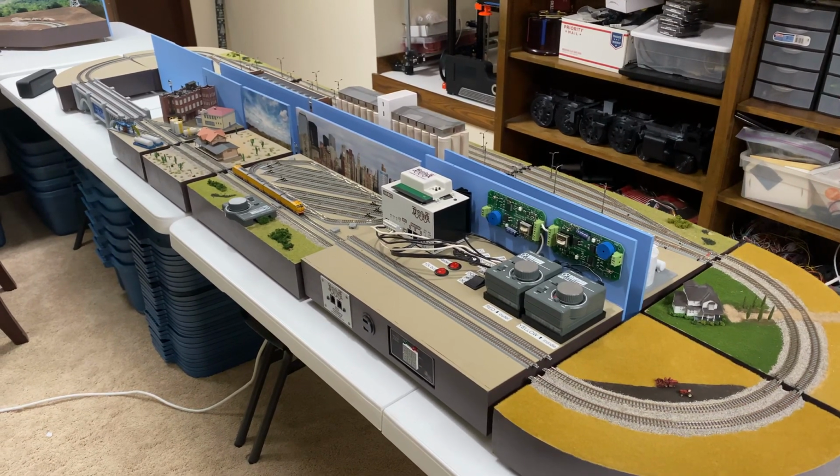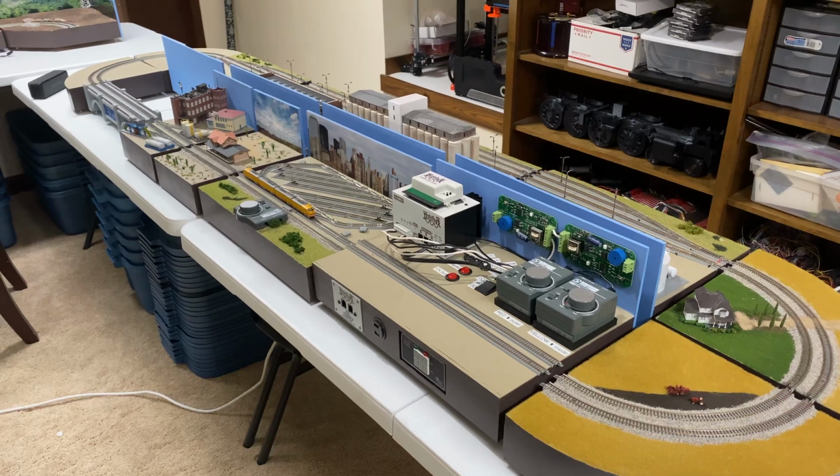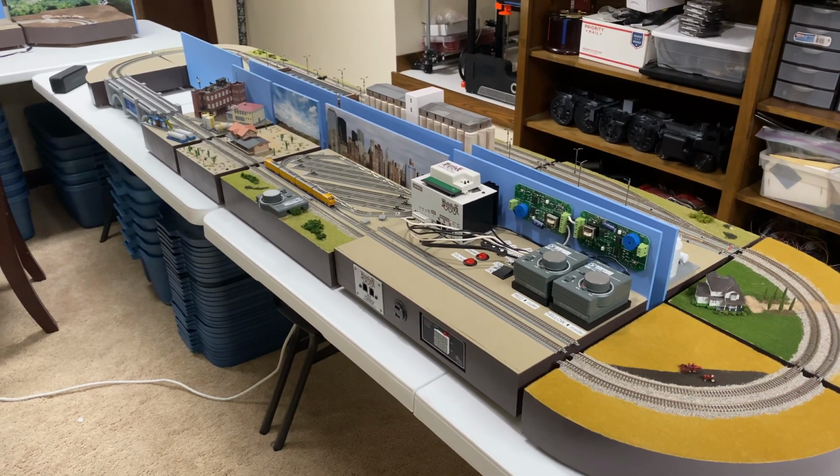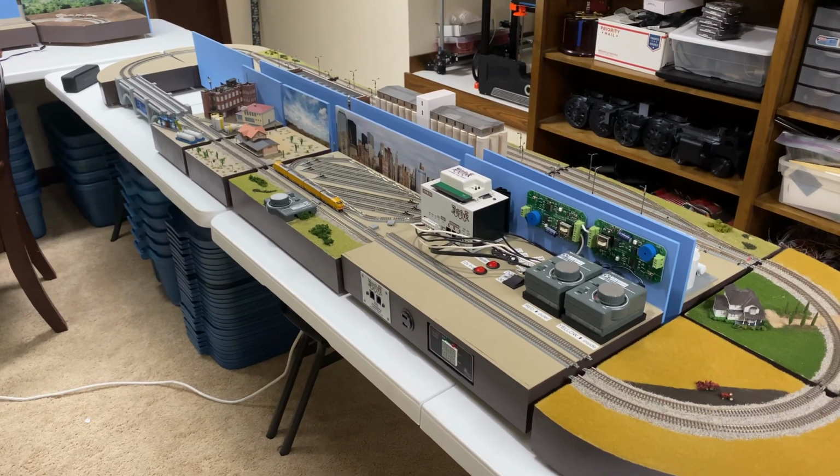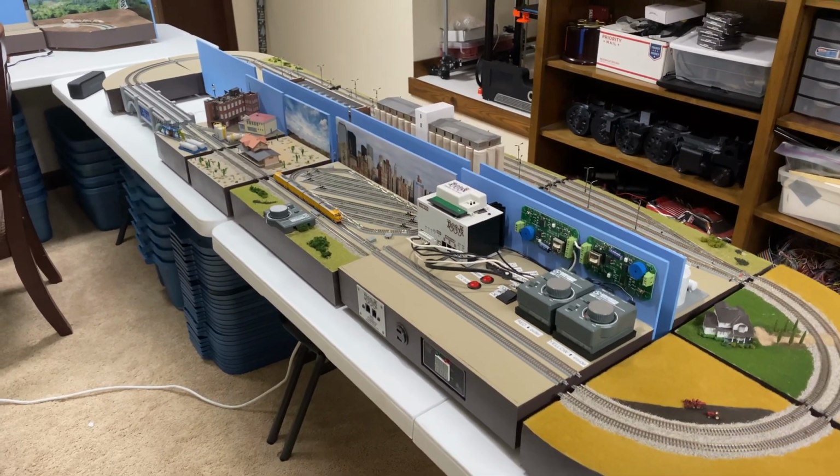Lower height allows for more viewing by handicapped people and children, but it is a lower height. It's not an adult modeler friendly height, right? So, you know, there are preferences, pro and con.